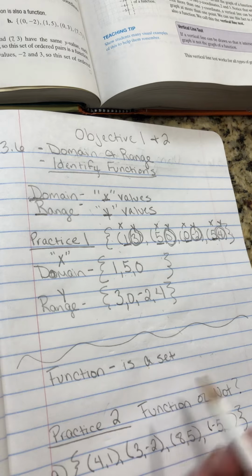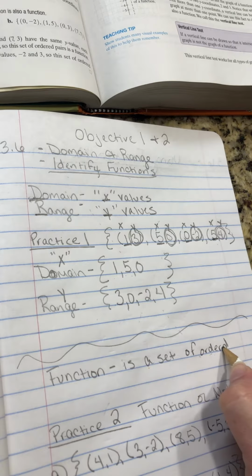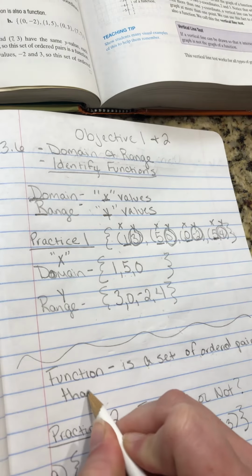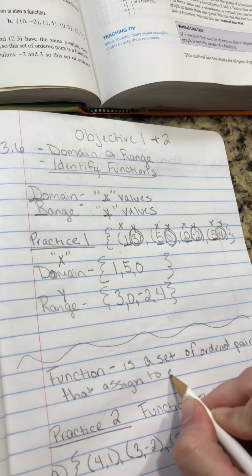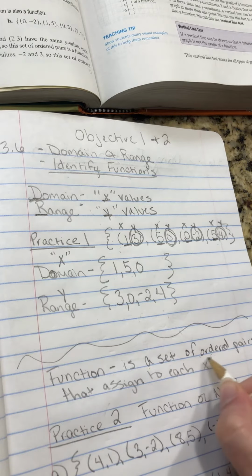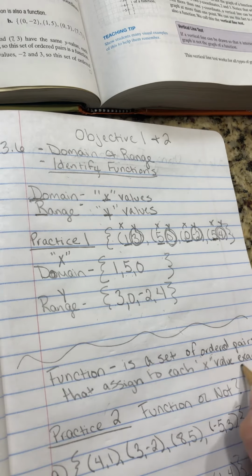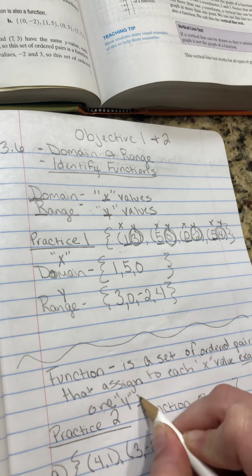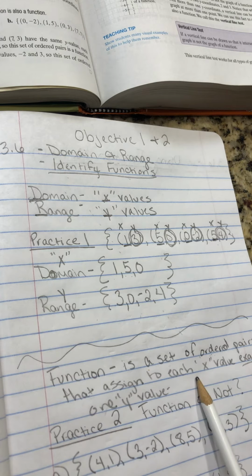All right, it's a set of ordered pairs that assign to each x value exactly, this is important, 1 y value. So basically, it's a function if the x's don't repeat.